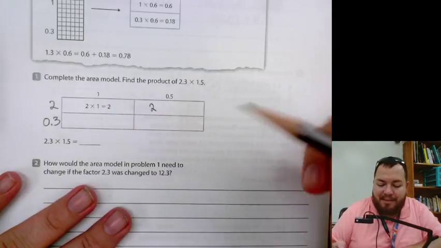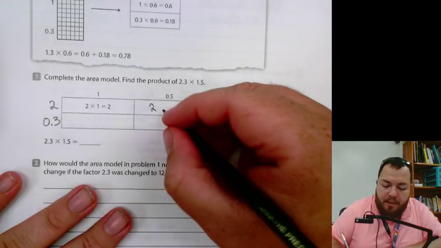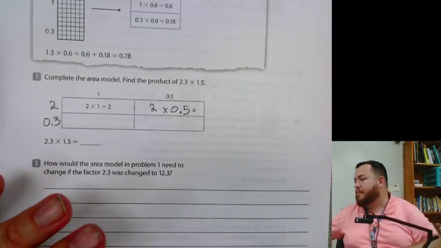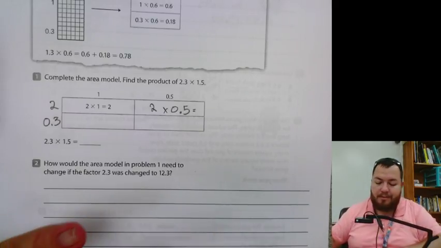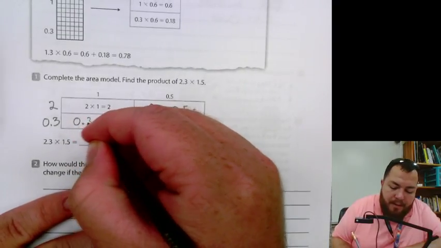So we're going to break these numbers apart. So we have 1 and 5 tenths. So 2 times 5 tenths. And then we're going to have 3 tenths times 1.